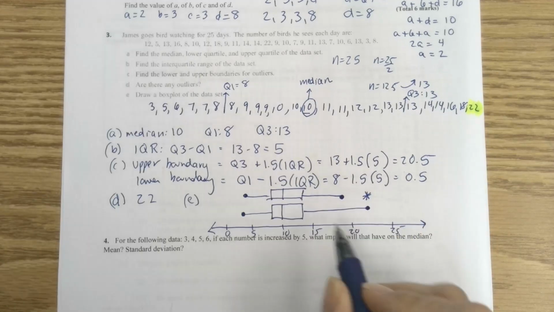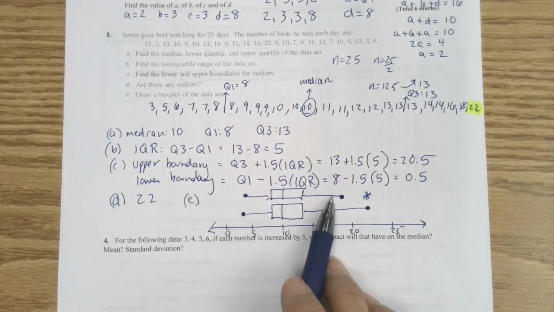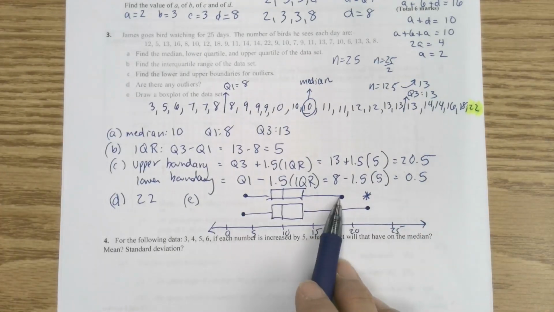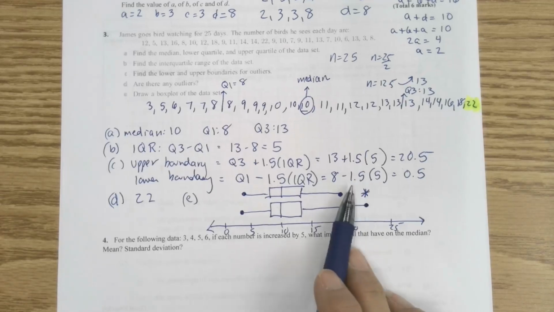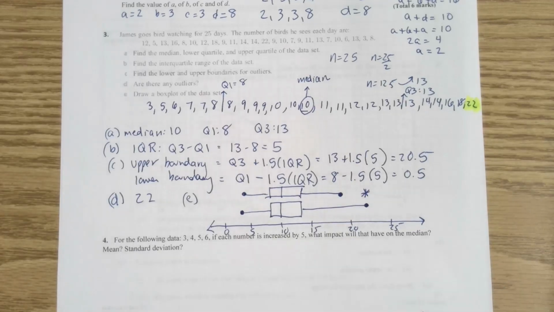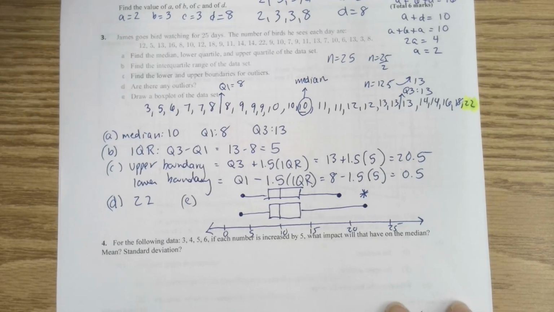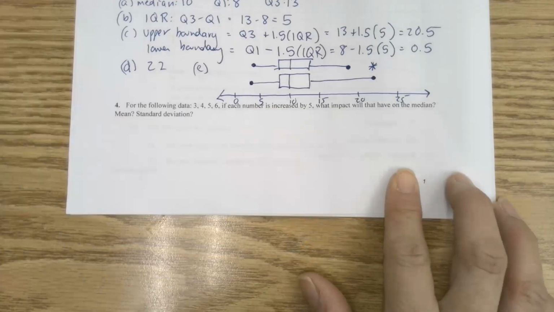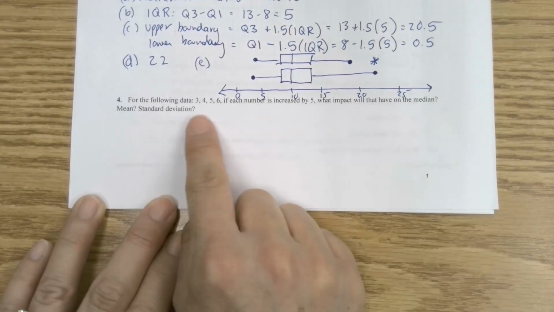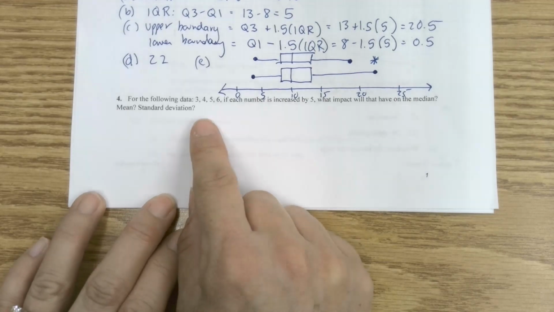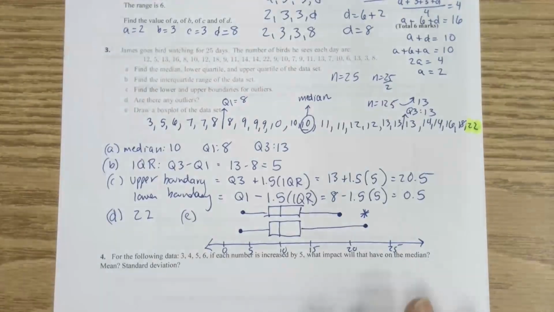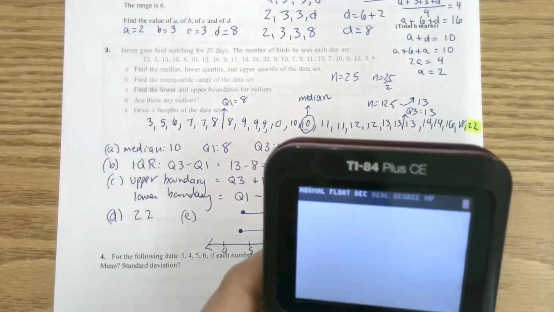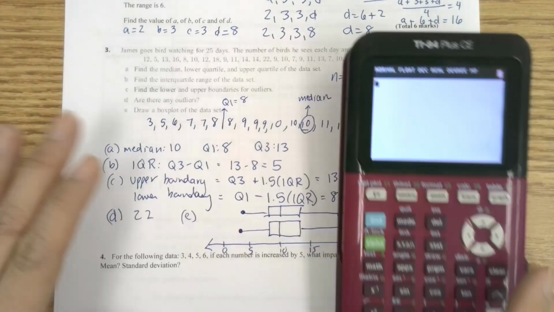So it just shows someone else visually what the box and whisker plot would look like if you didn't have that outlier, but there's my outlier. Okay, all right, that was question number 3. We're going to look at one more topic before we move on. Question number 4, for the following data, I'm so sorry, I wanted to show you how to do this on the calculator. All right, let's take a look at our data.